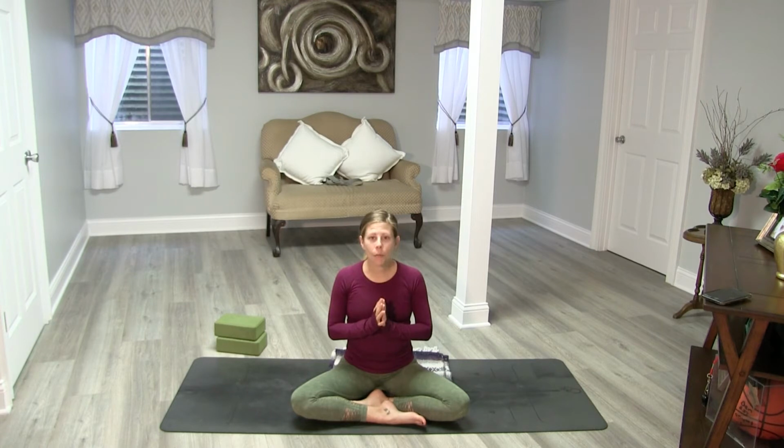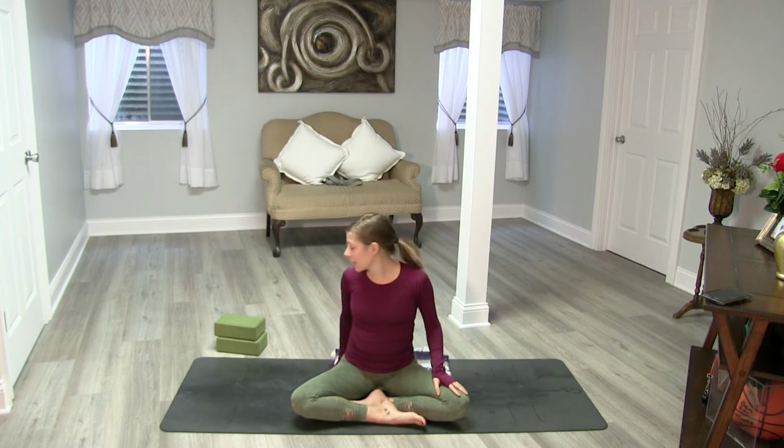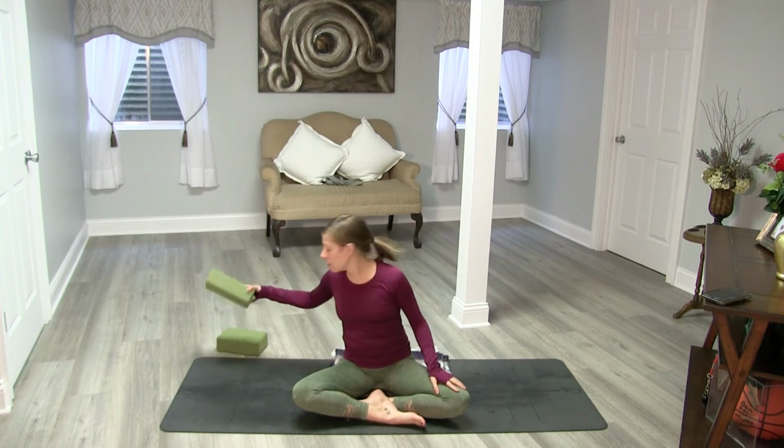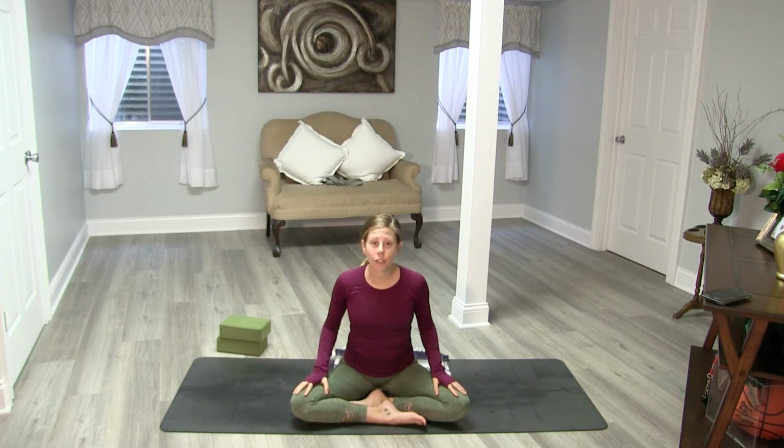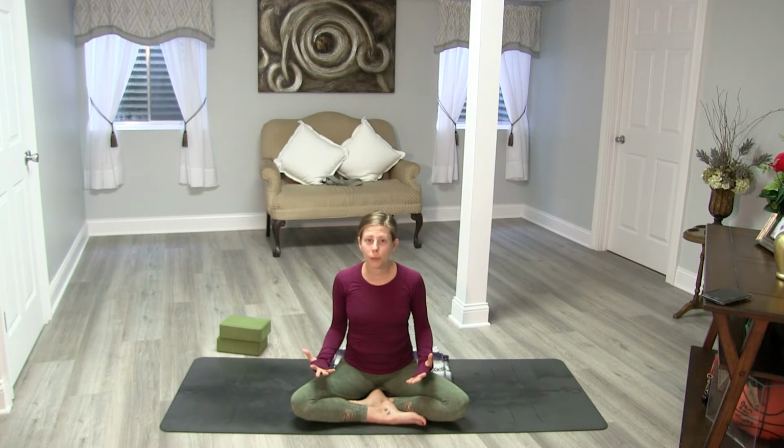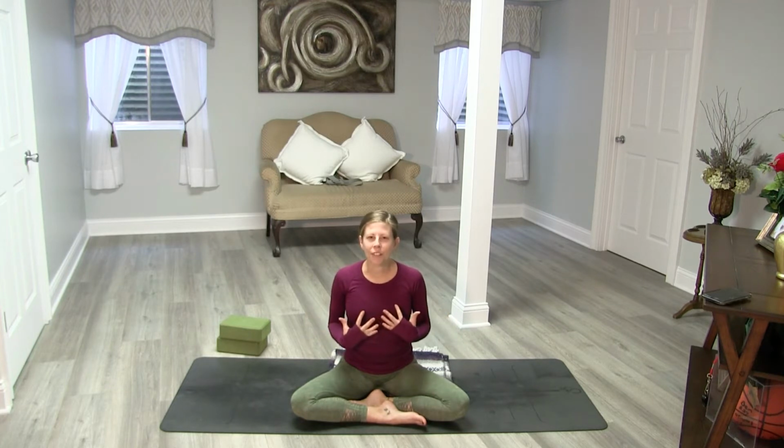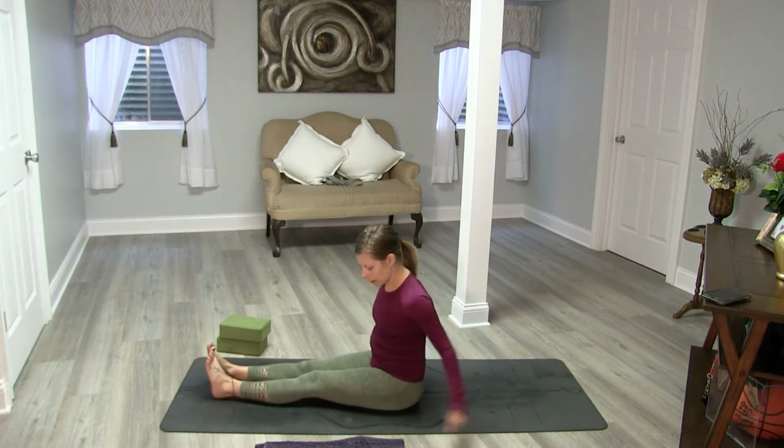For now, just take a moment to set your space. Make sure it's as quiet and calm as possible, free of distraction for the next 30 minutes or so, and grab a blanket. And if you have them, some blocks. You don't need them, but they're nice to have just for some extra support in a couple of the poses that we'll be doing. So grab what you need to feel nice and supported and grounded and safe to turn inward for these next few moments, and I'll meet you on the mat.